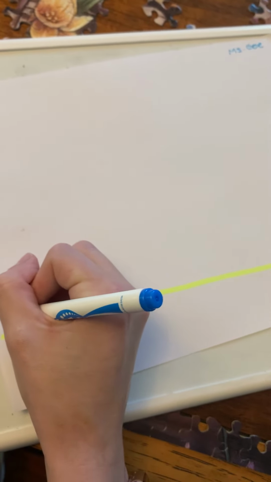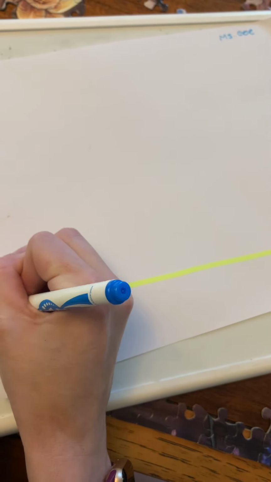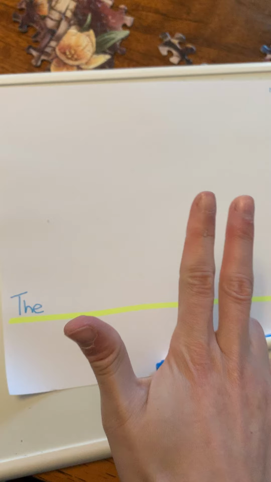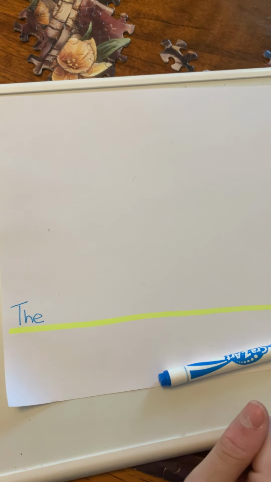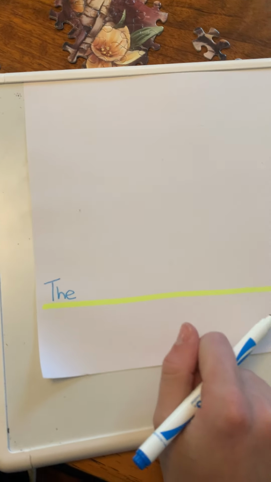So my first word is the. So the is a sight word, so I already know how to write it. So I write it capital T-H-E. Now bed. Bed has 3 sounds in it. B-E, D. So what I want for us to do is I want for us to write all of the sounds that we hear. So for the B sound, what letter makes the B sound?